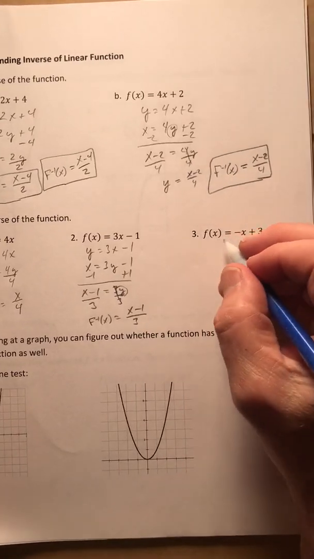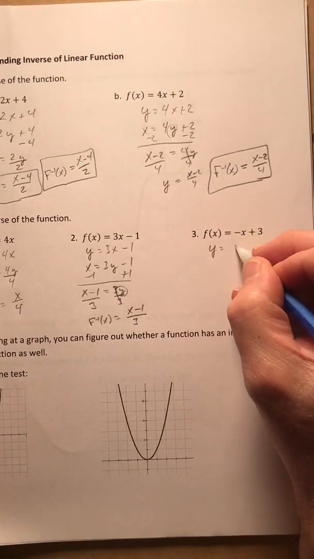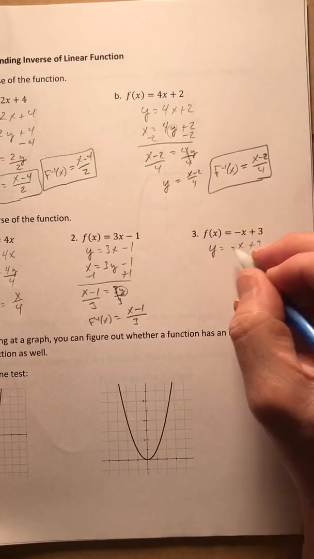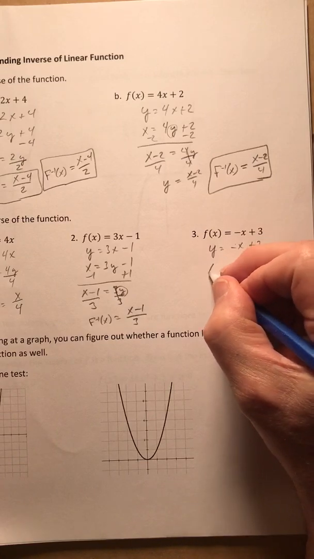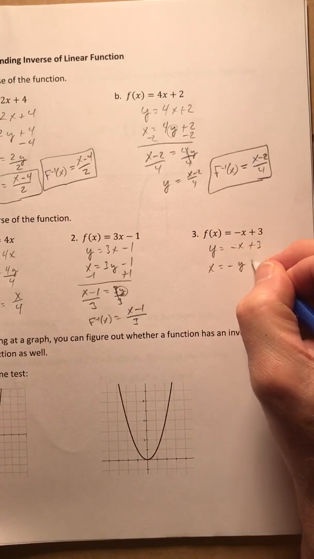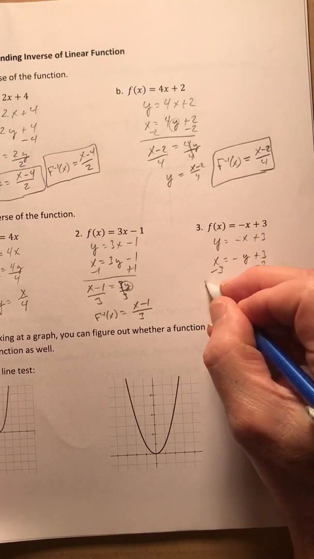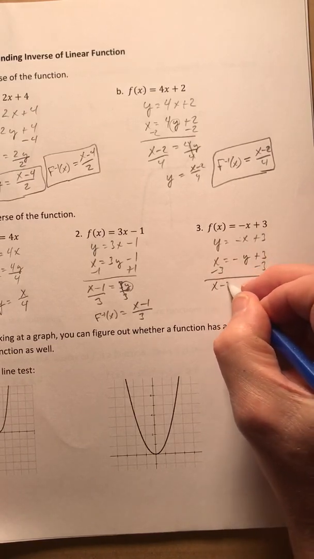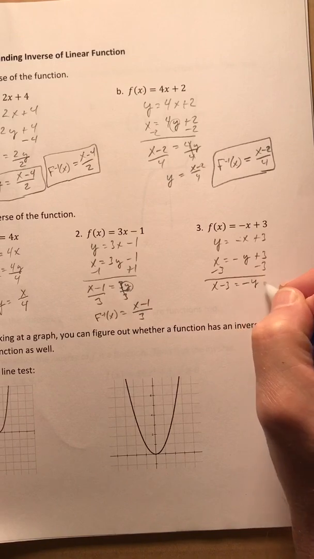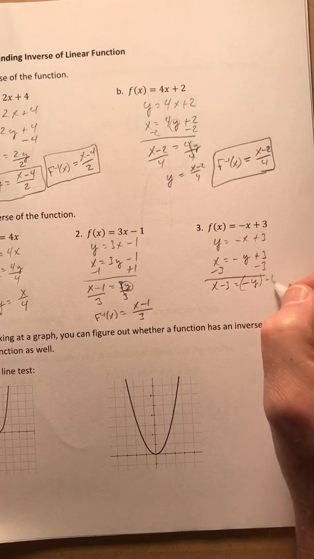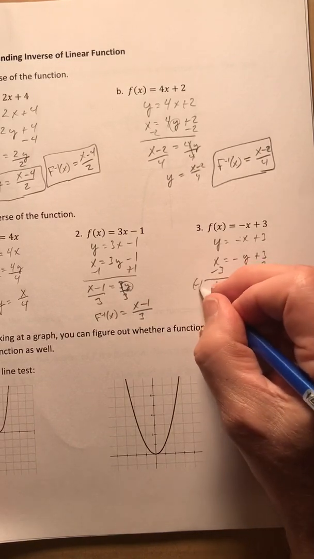Right, and then the last one, y equals negative x plus 3. Switch. So now we got x equals negative y plus 3. So we would subtract 3. X minus 3 equals negative y. And then we got to multiply by a negative 1 because we got to get the y by itself.